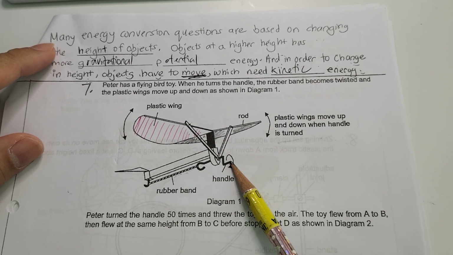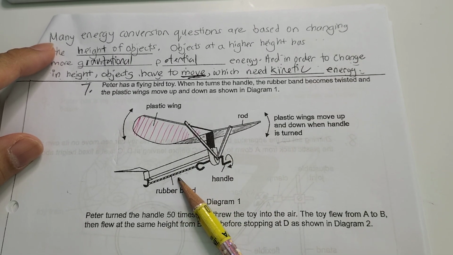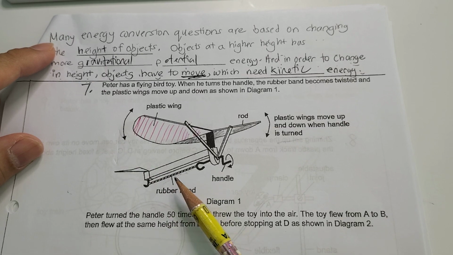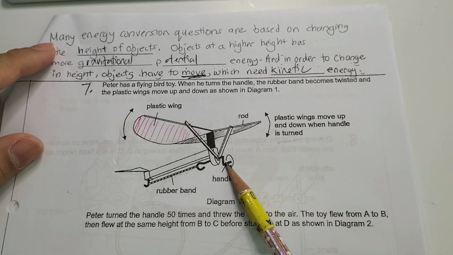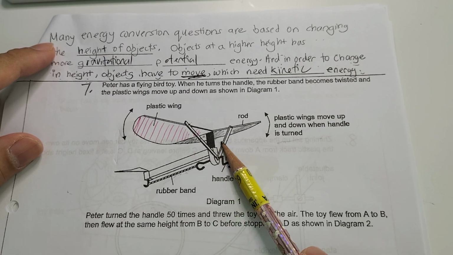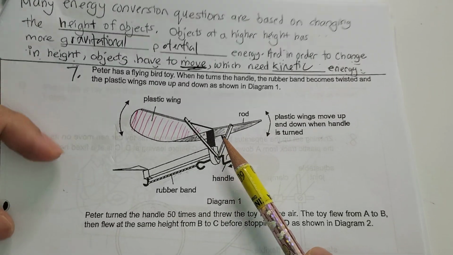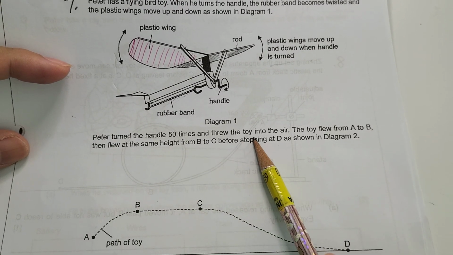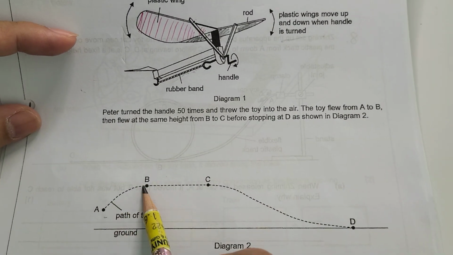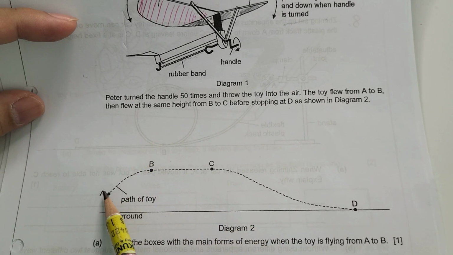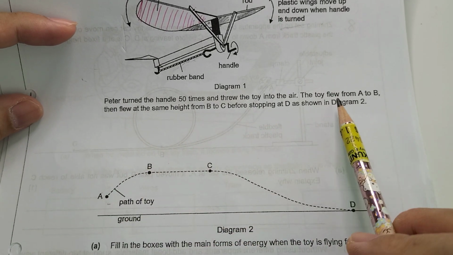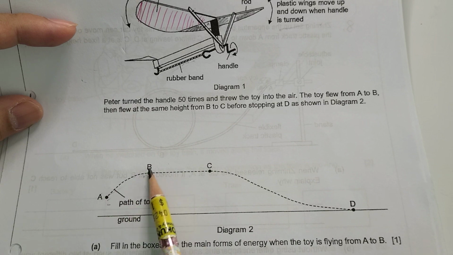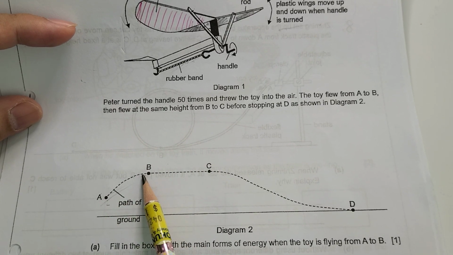So when you let go, what happened to the twisted rubber band? It will untwist itself. As it untwists itself, it will spin the handle. As it spins the handle, the wing will move up and down. So Peter turned the handle 50 times and threw the toy into the air. So the toy went up into the air. See? He threw it up into the air. The toy flew from A to B.